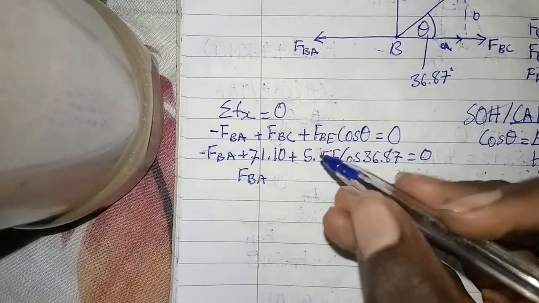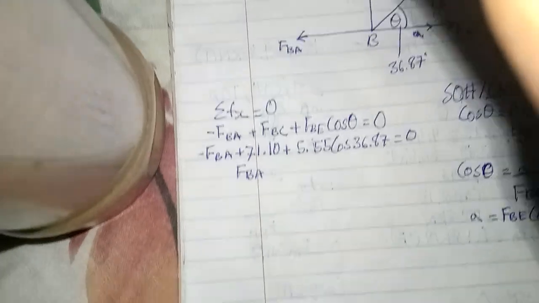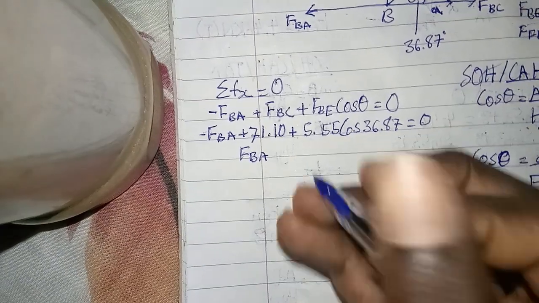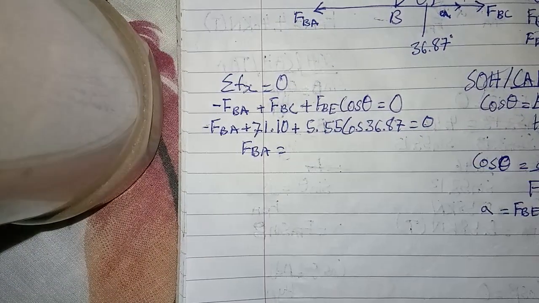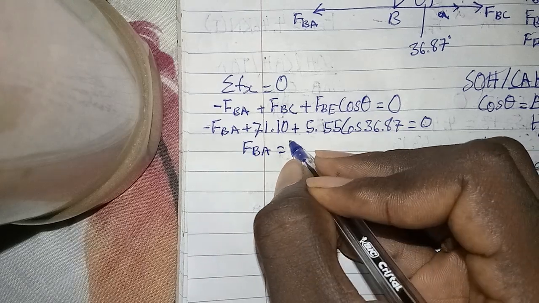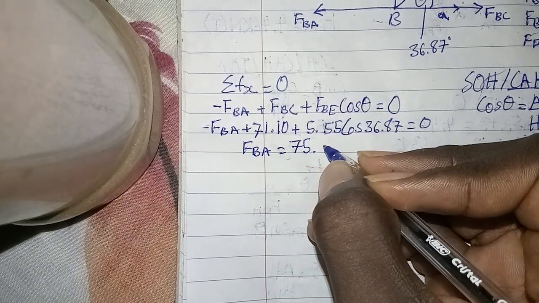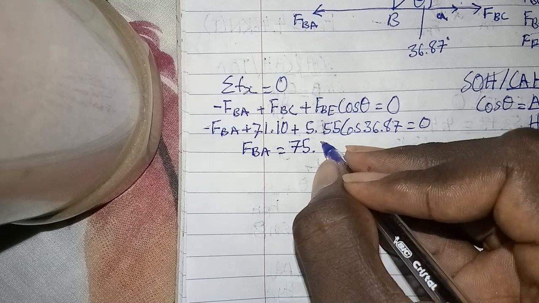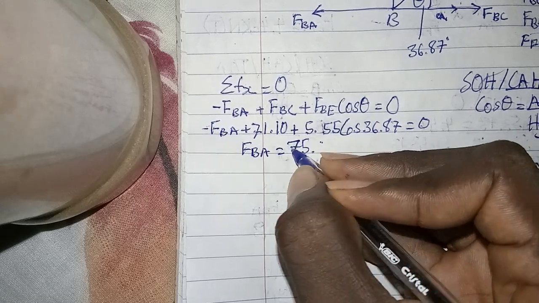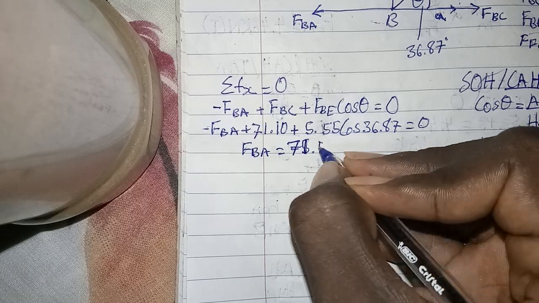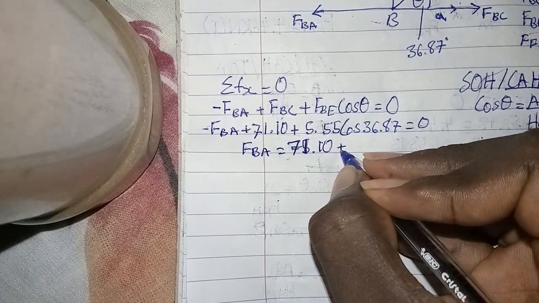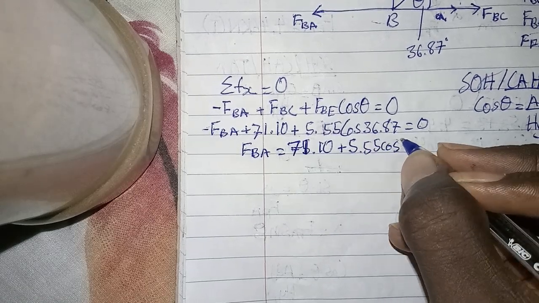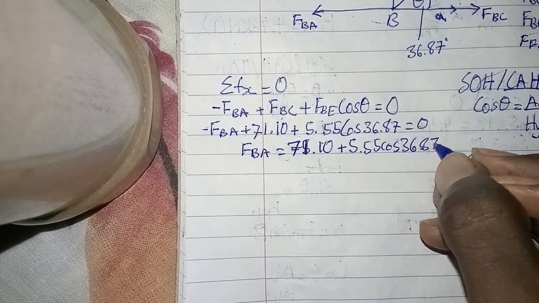Positive force BA will be equal to 71.10 plus 5.55 cos 36.87.